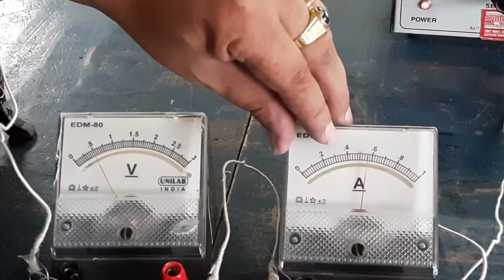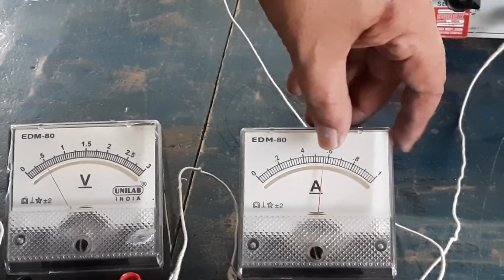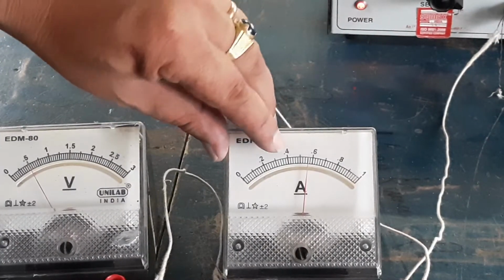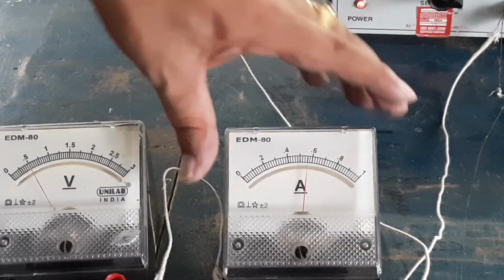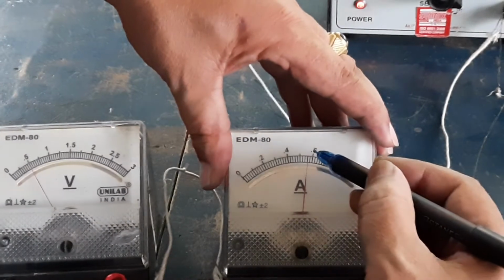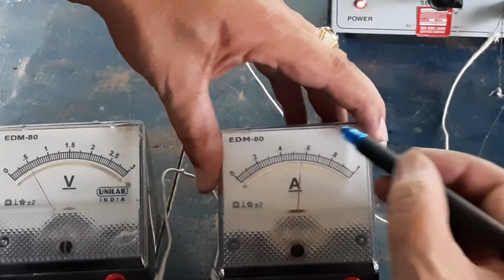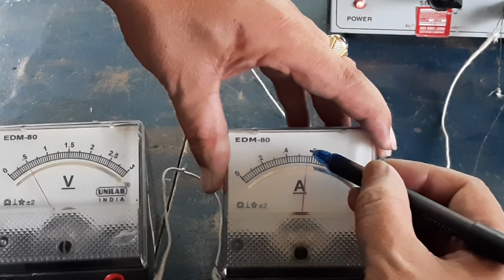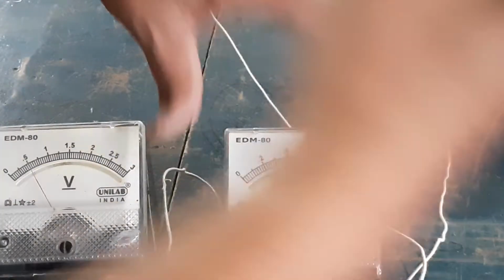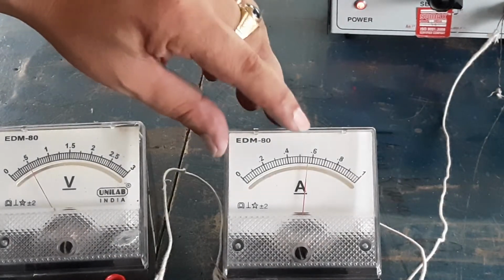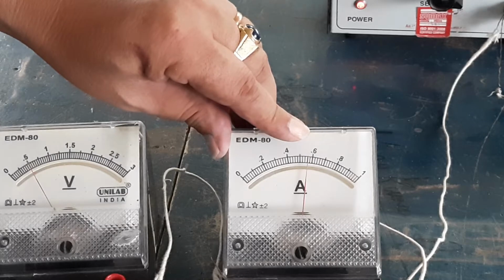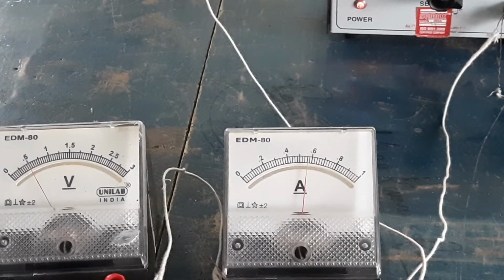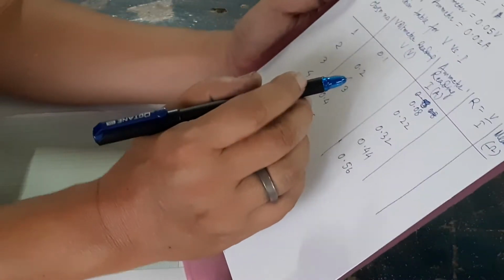It is just short of 0.6, so subtract 0.04 from 0.6. So it is 0.56. Okay, so we can see the reading here.